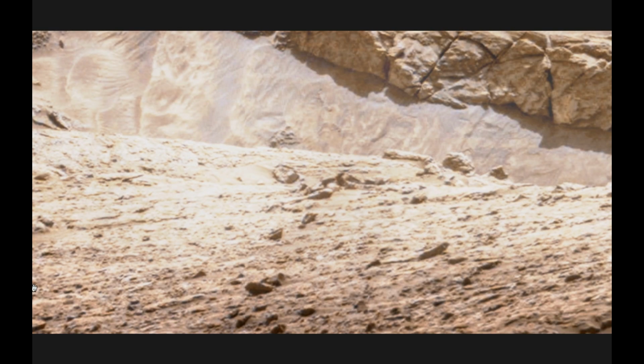That was chosen with the Mars Science Laboratory designs on this slope here as well.